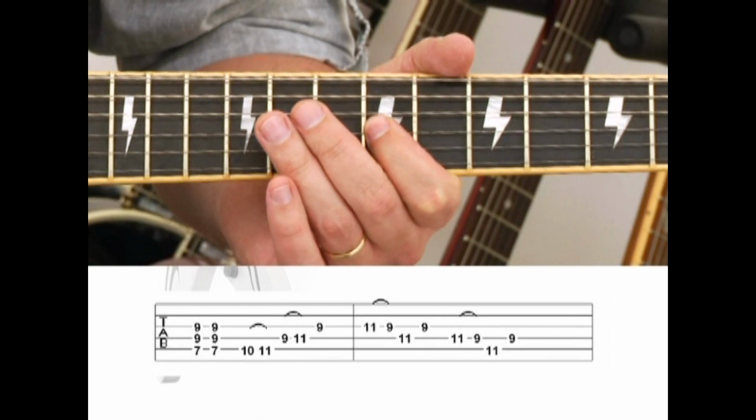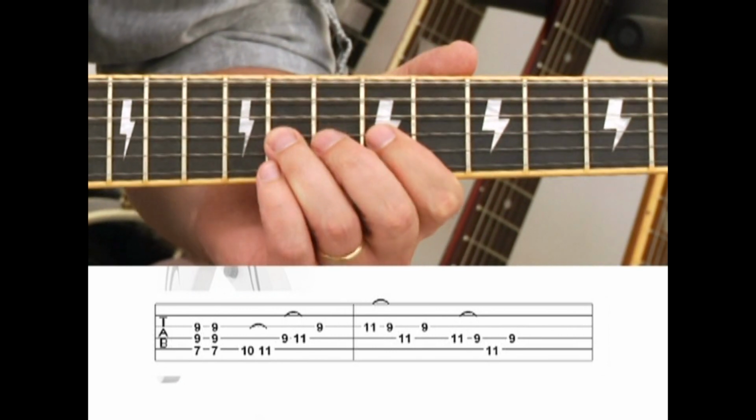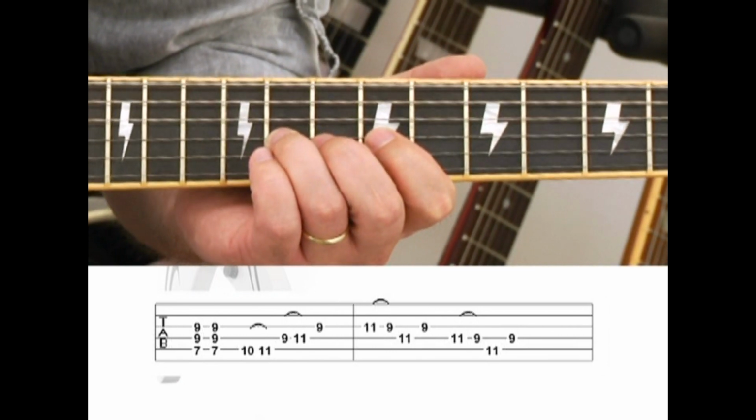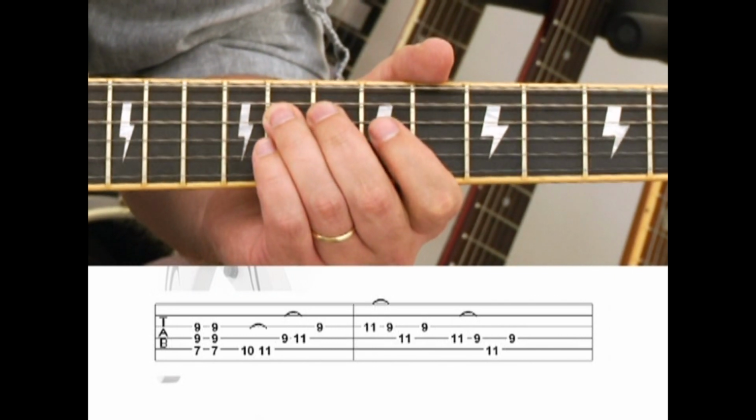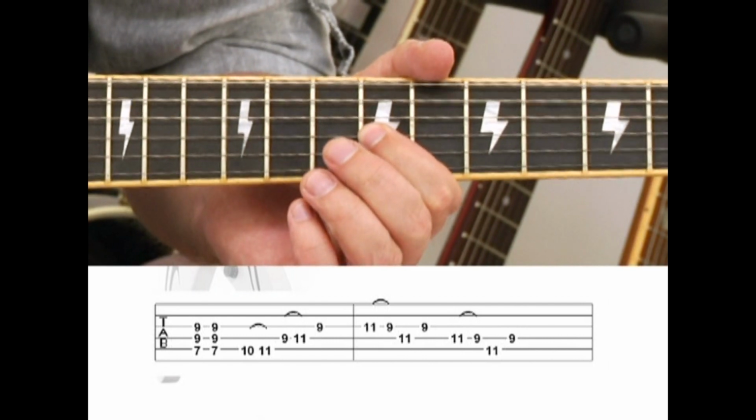Next, we add a lead guitar part for the end. 3rd string ring finger on 11 pull off to 9, held with the index, to the 4th string 11 with the ring, back to the 3rd string 9.